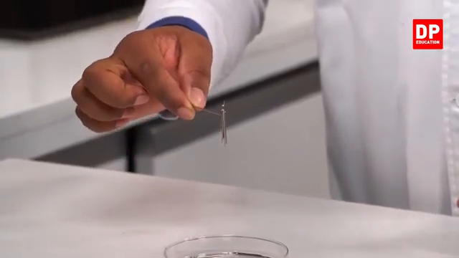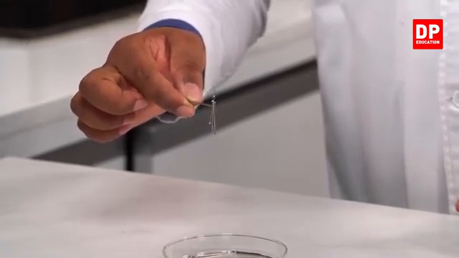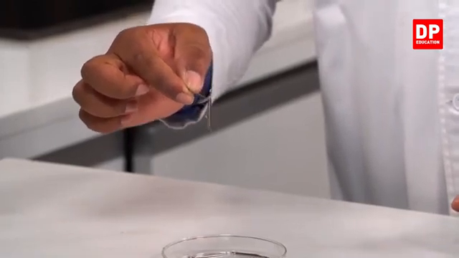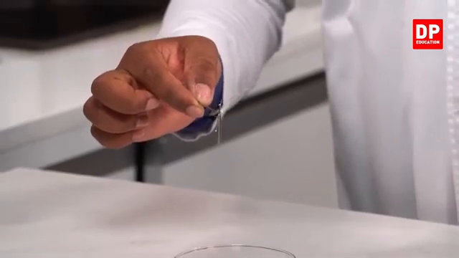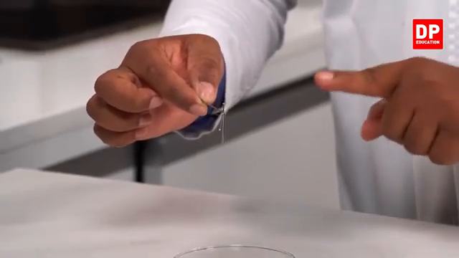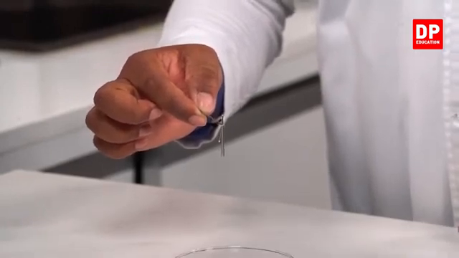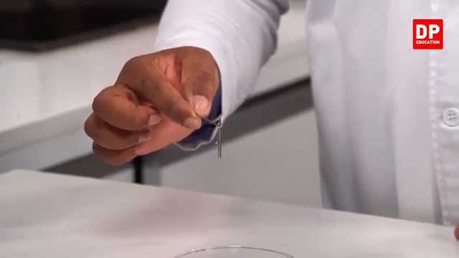See, a large number of pins are getting attracted to this needle head. Even if I shake this, those pins still hold on to the needle. It's because the needle is now behaving as a permanent magnet.